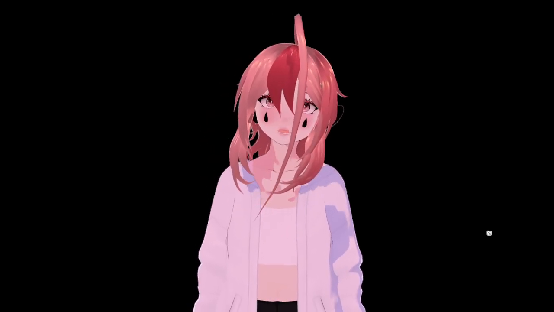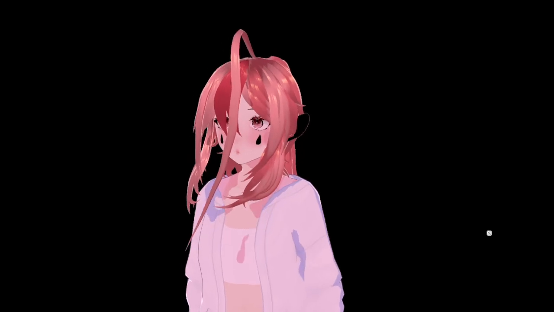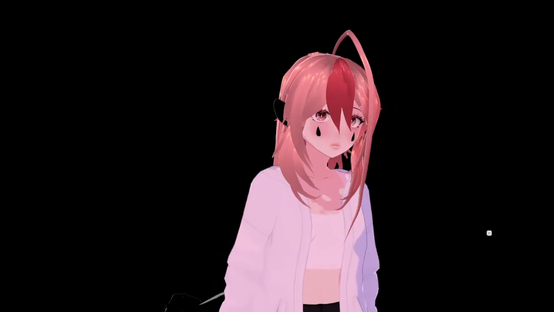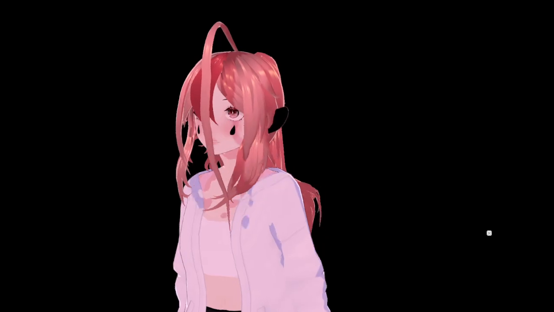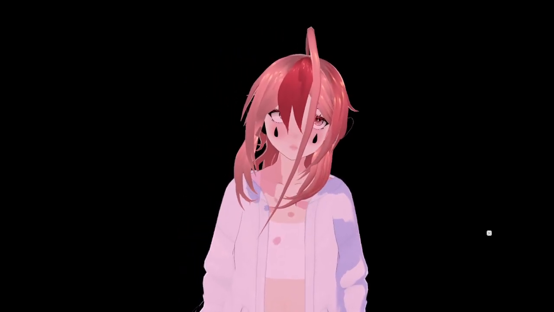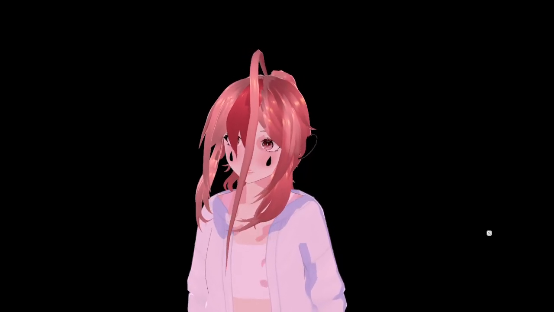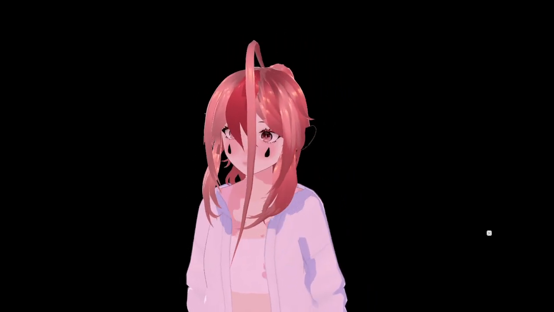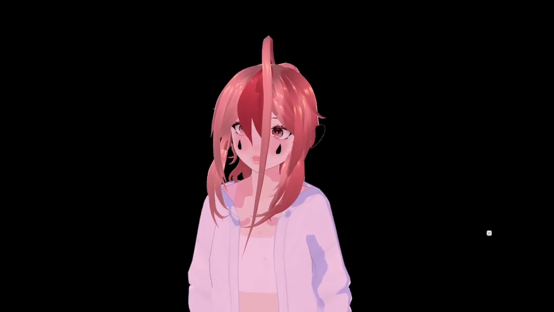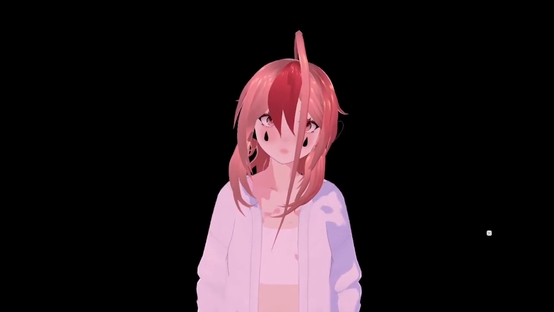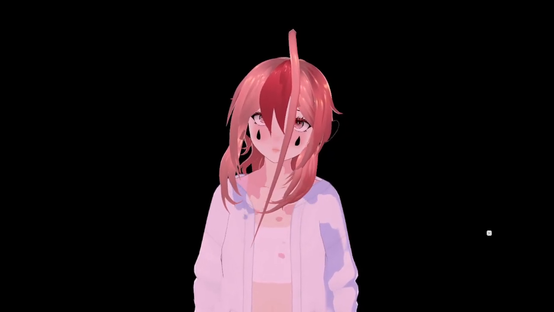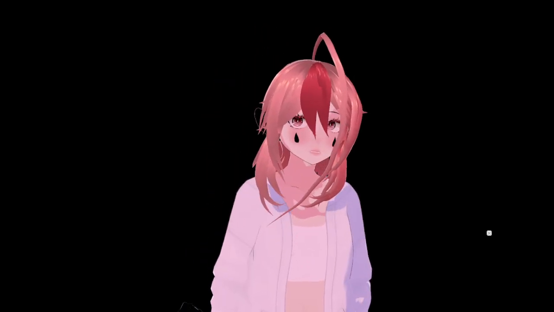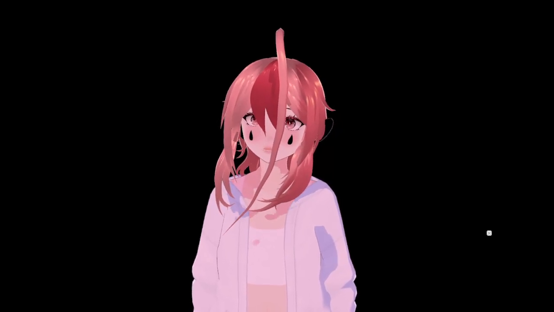Whenever I try to look at the animations in VRoid, it's just so laggy. Look at the difference. This was a few months after I made my VRoid, my first one. This one, I don't like it that much.